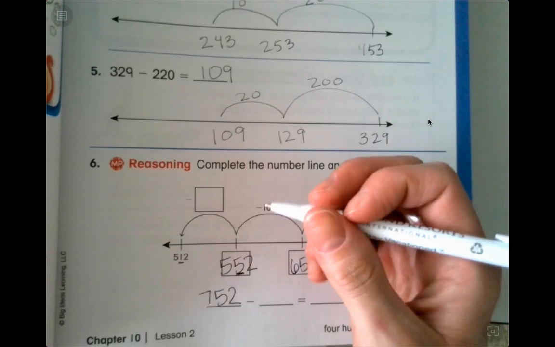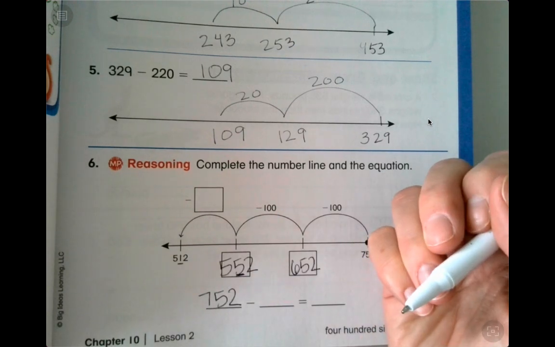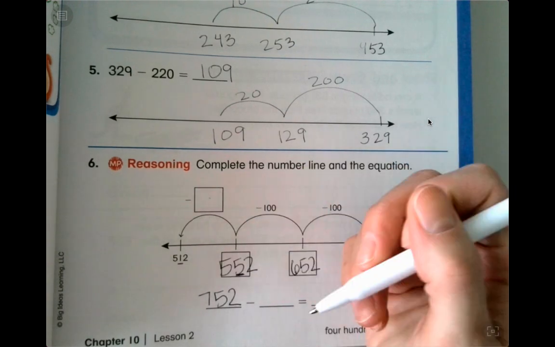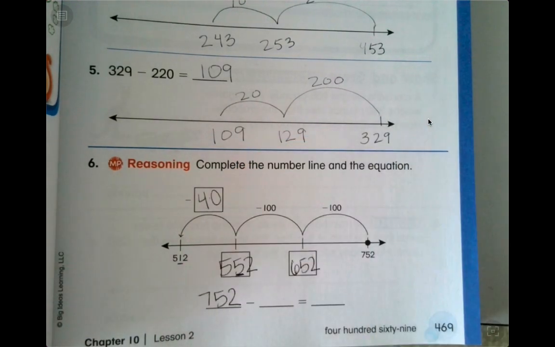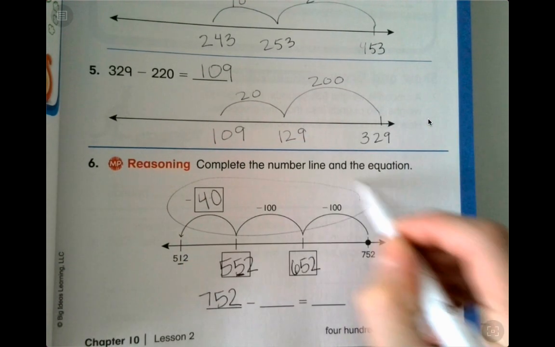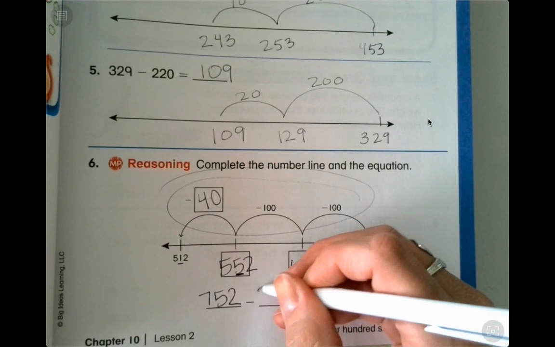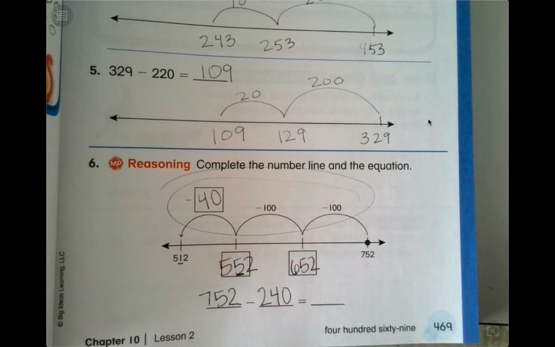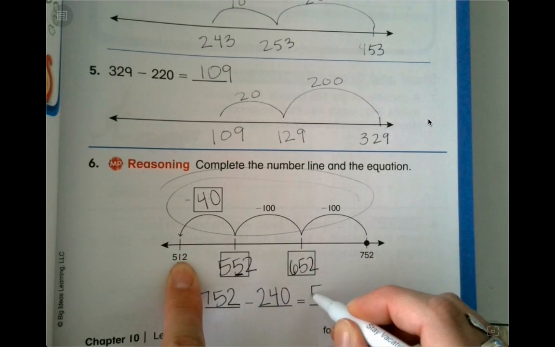So basically you're going like this. 5 subtract what is 1? 4. But is it 4 that we subtracted or 40? It's 40 up there. So what did you subtract? 240. Okay, and what is your answer? 512.